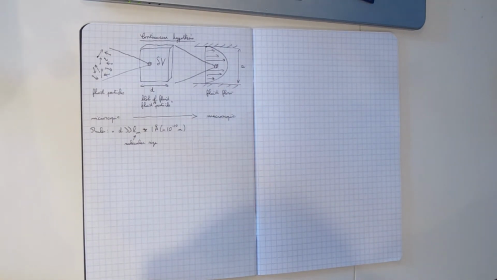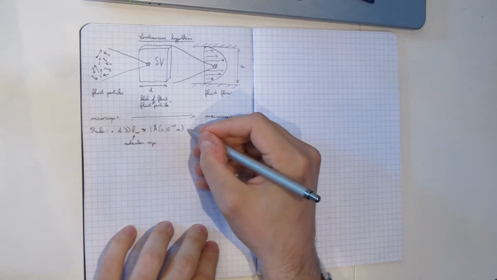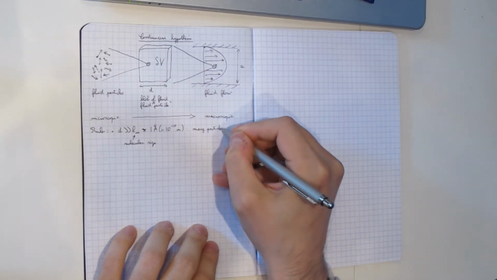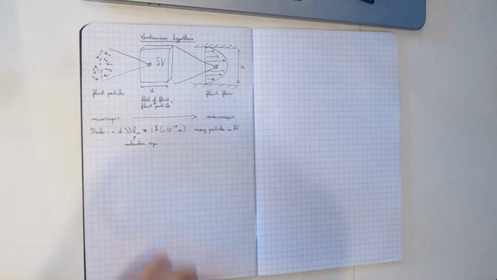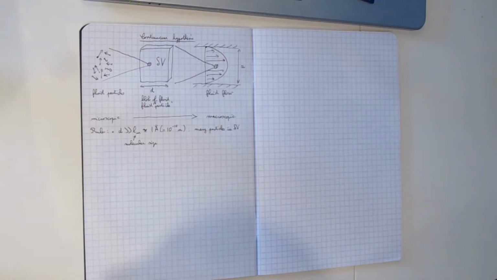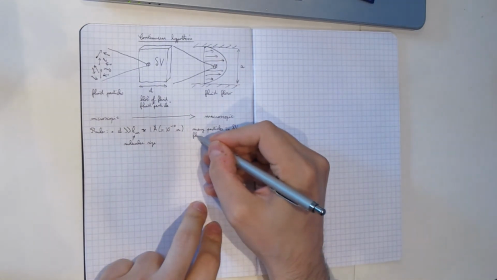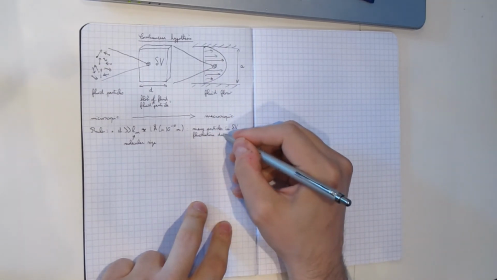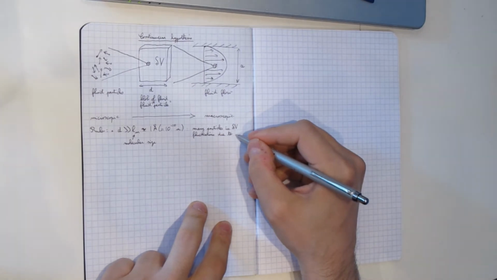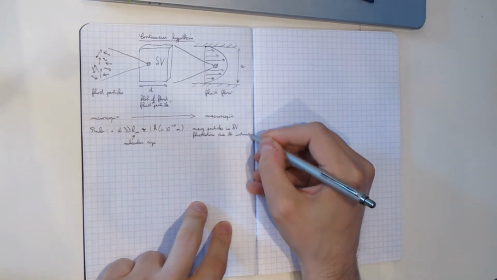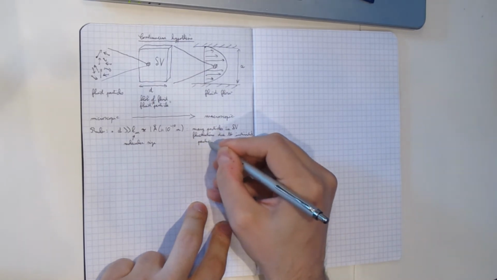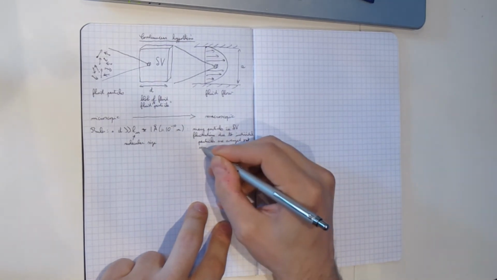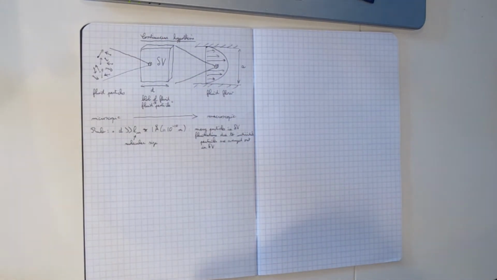And the reason why we have this first rule is because it allows us to have many fluid particles in delta V, and the consequence of which is that the fluctuations that are due to the dynamics of individual particles are averaged out in delta V. So this is the first of these rules.